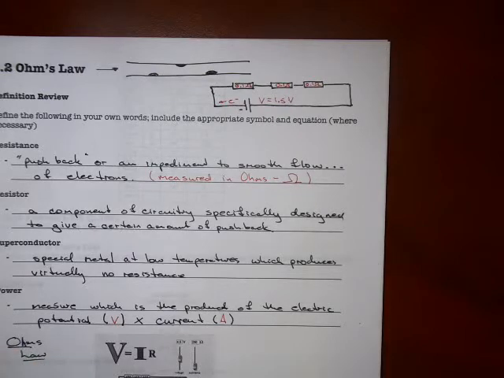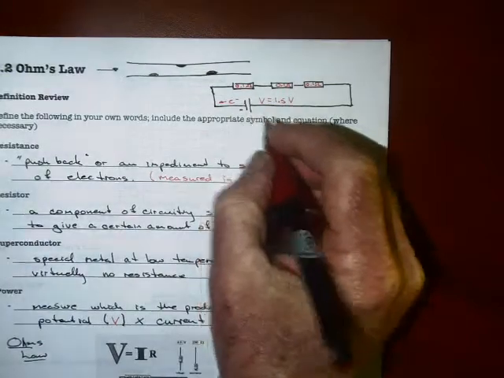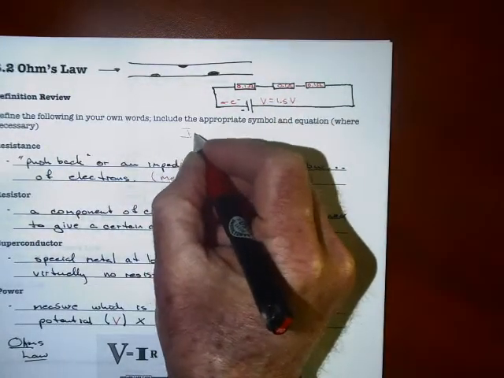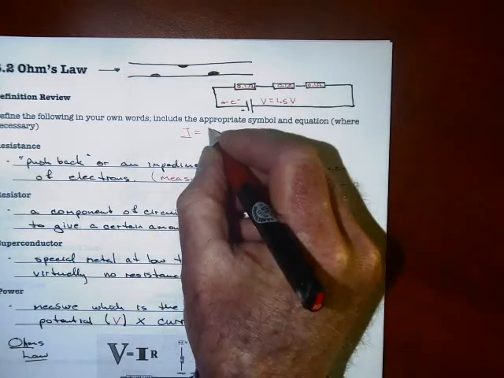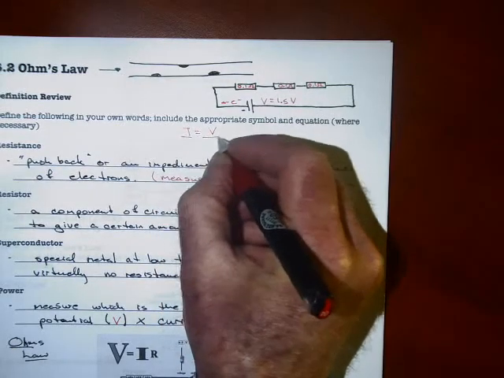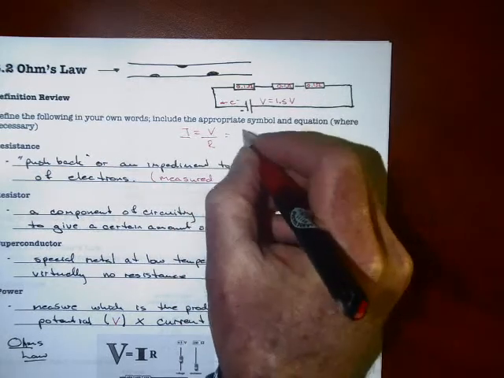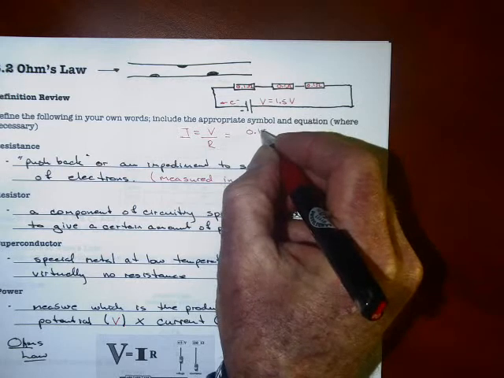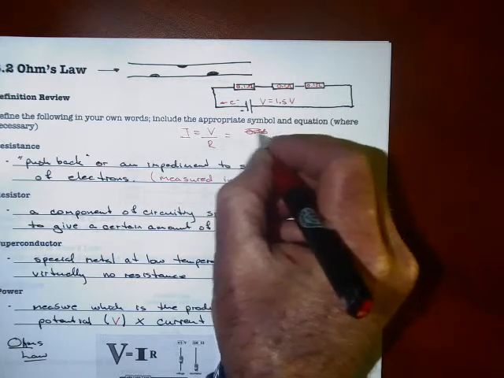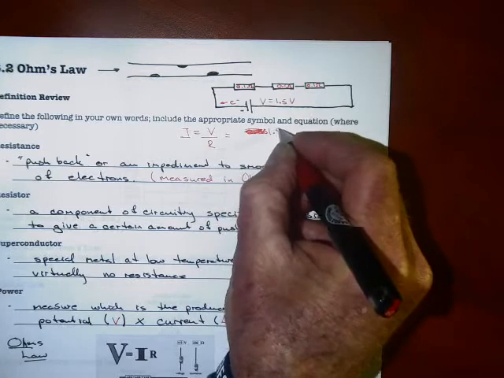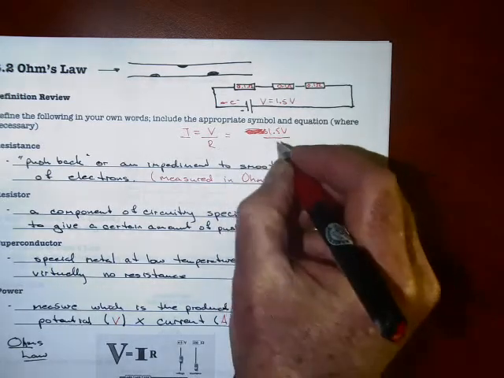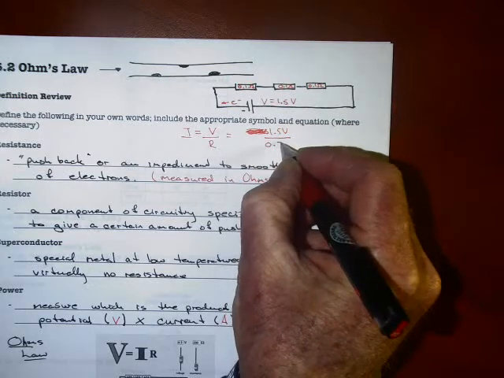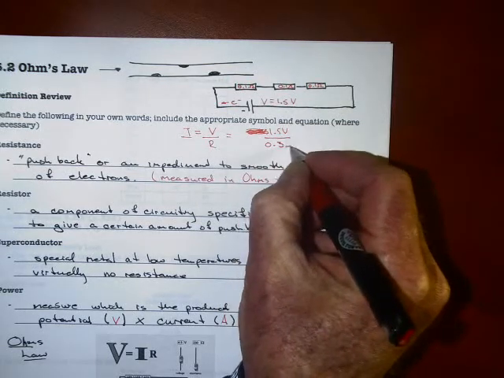Okay, how you should have solved for this is that you're looking for I, you're looking for current, and that is equal to V over R, where voltage is, no, I'm sorry, start again, 1.5 volts divided by the sum of these, which is 0.3 ohms.